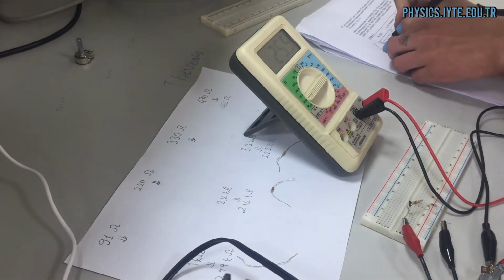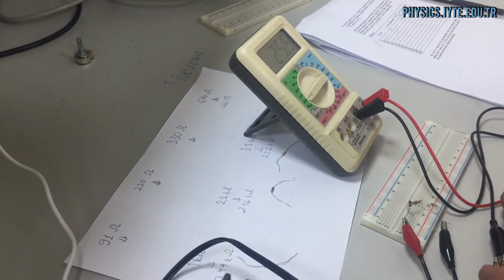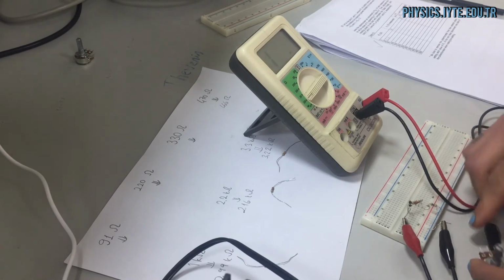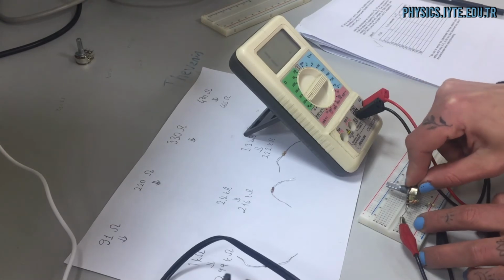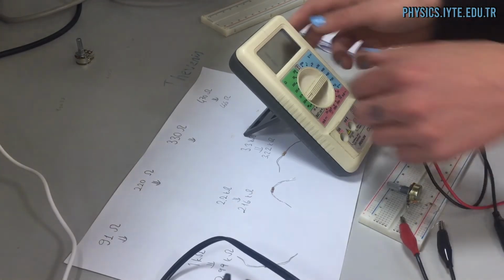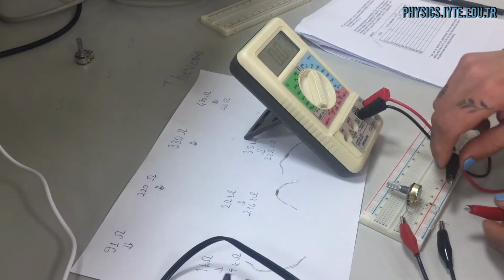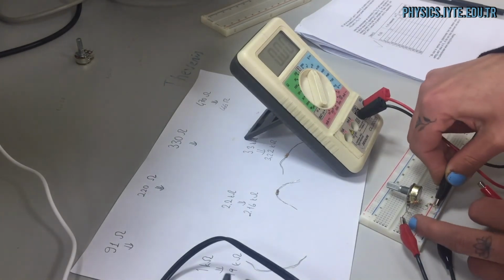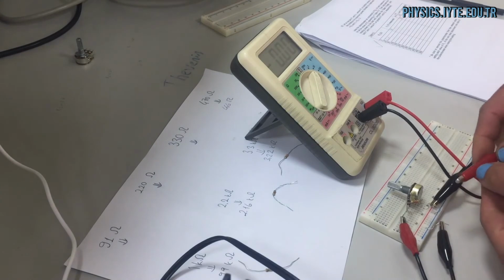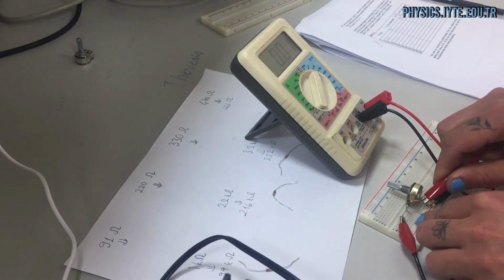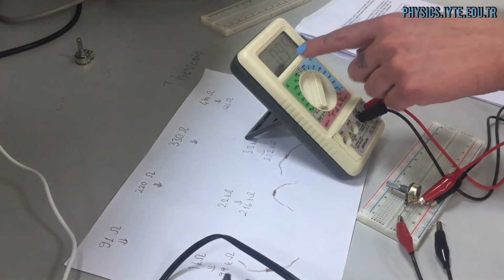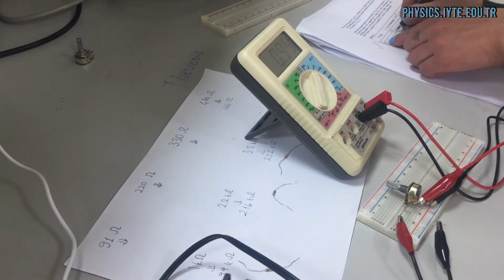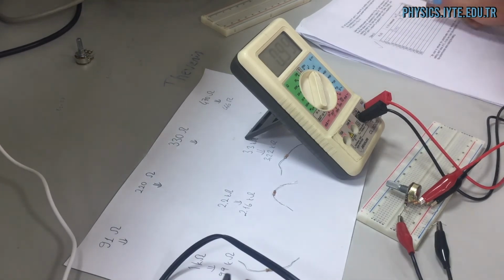When the value of resistance is 25.5 ohms, we can note the corresponding voltage value as 0.99 volts.